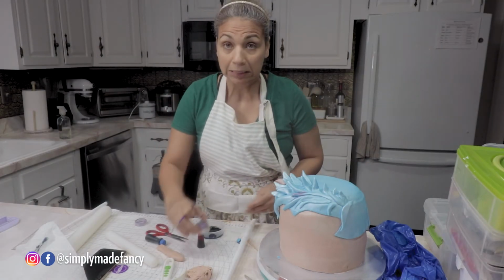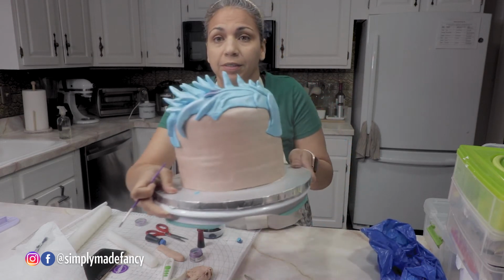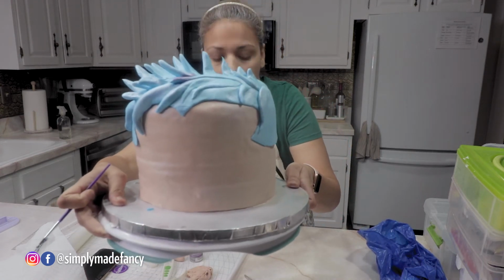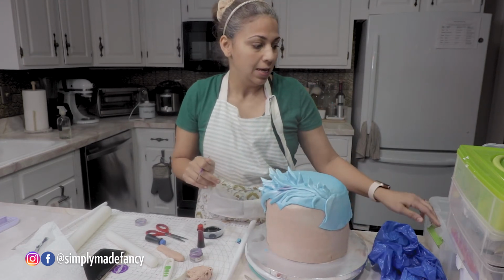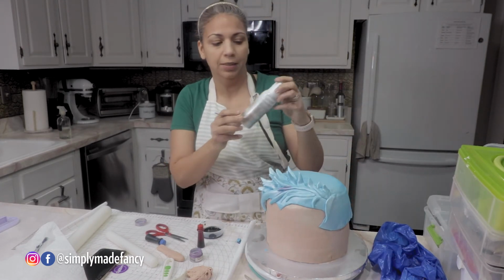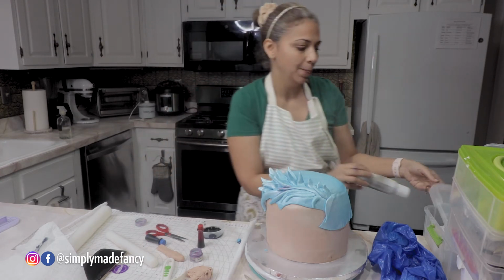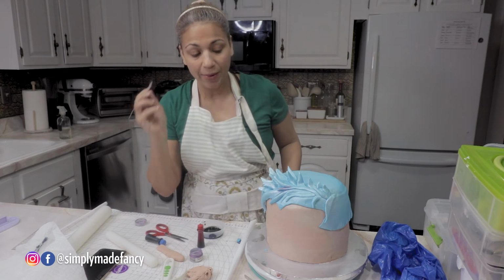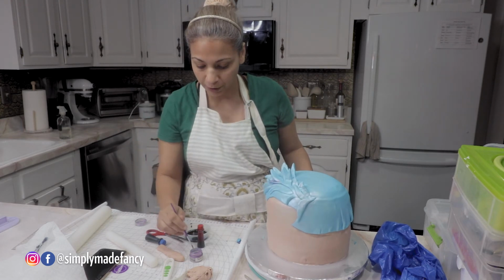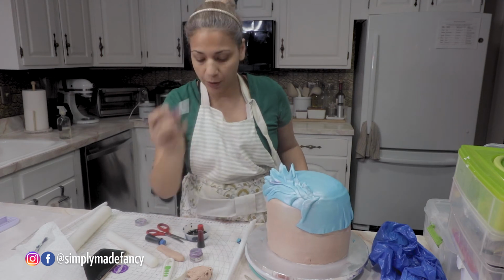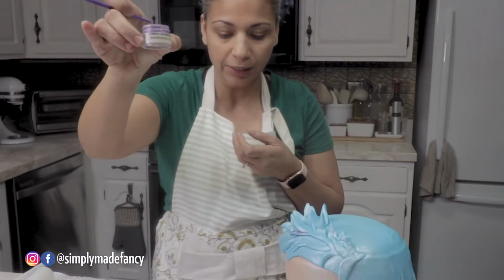So this was very tricky. This is harder than I thought. So this is the hair, spiky. And then I pearlized it. I used this pearl mist to give it a little shine. And now my son wants it to have some kind of colored texture of purple in the hair. So I'm using this luster dust.